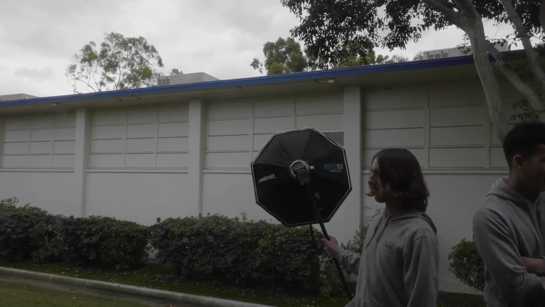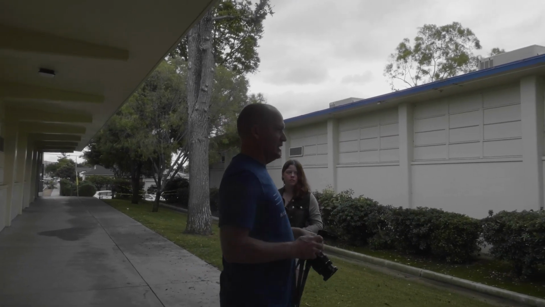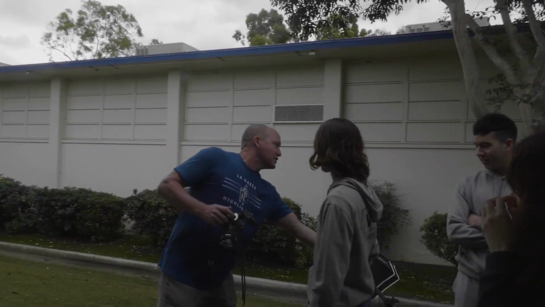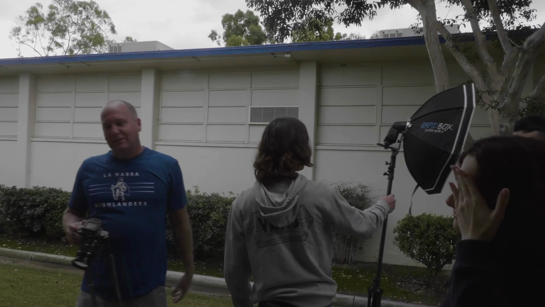I don't want to fire it just away from her, and not at the background, because it's going to affect my shot. So point it that way. Write it down. Shoot Danny.